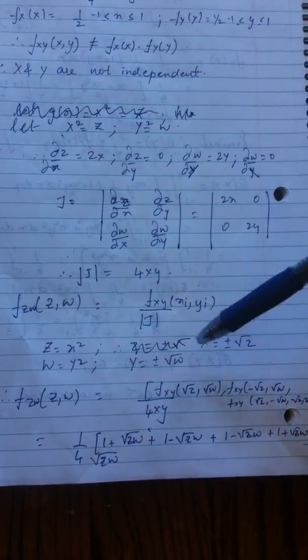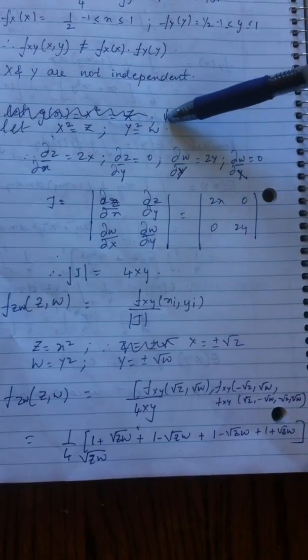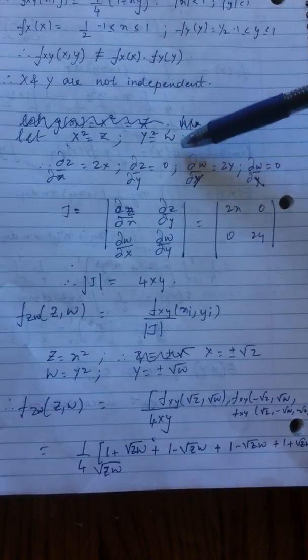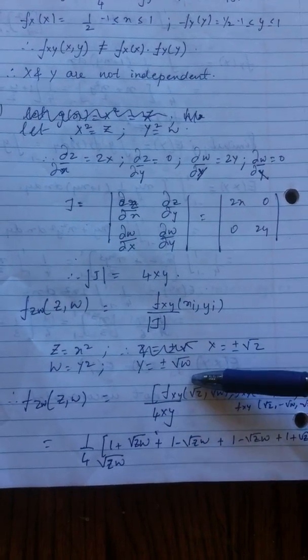Since x squared is equal to z and y squared equals w, we will have 4 roots, that is root z, minus root z, root w, and minus root w.